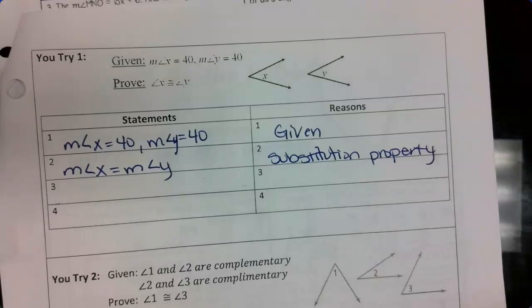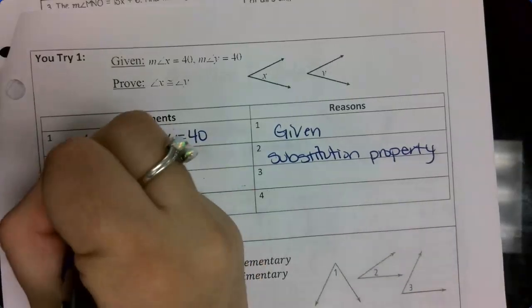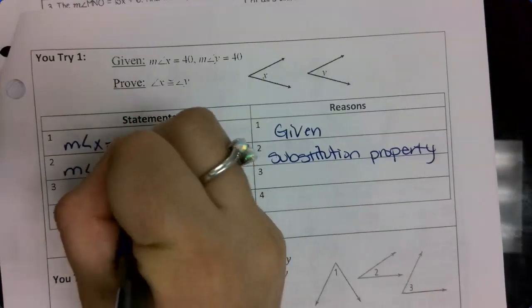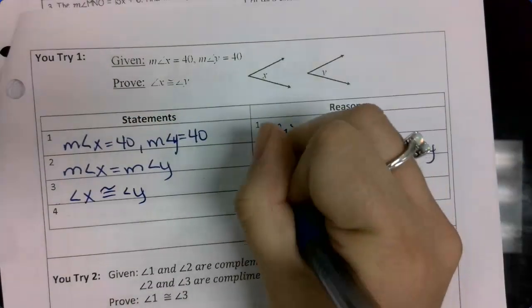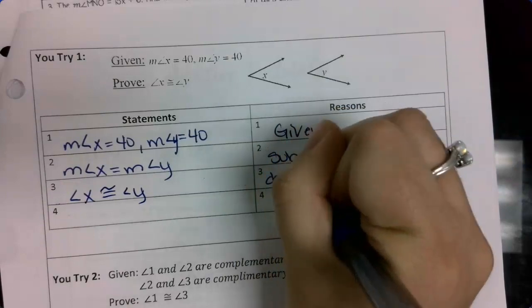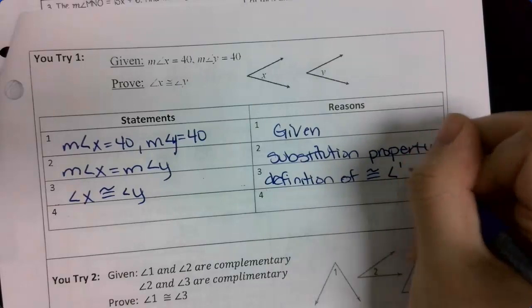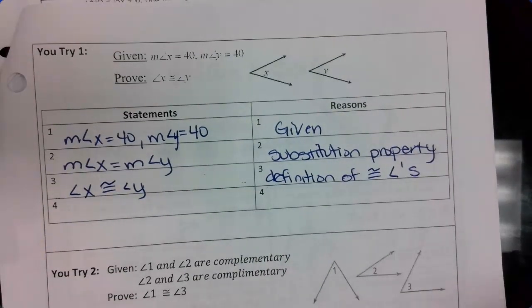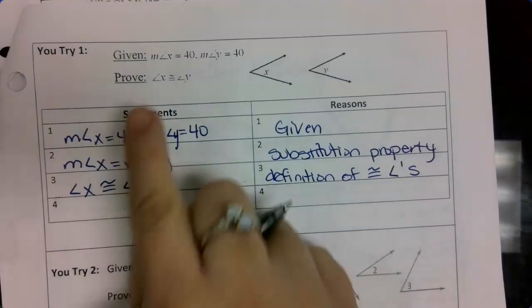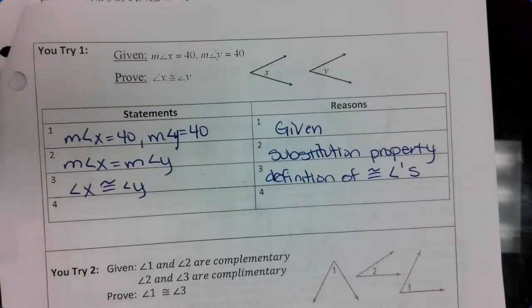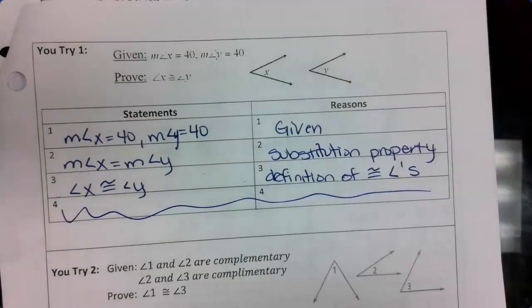Okay, now because I've actually written out that the two angles are equal, I can say that they're congruent. So I can say angle x is congruent to angle y. And this is my definition of congruent angles. Have I proven what they wanted me to prove? Did I get angle x is congruent to angle y? Yes, so I don't need that last box.